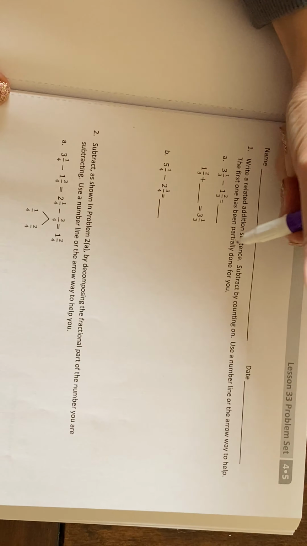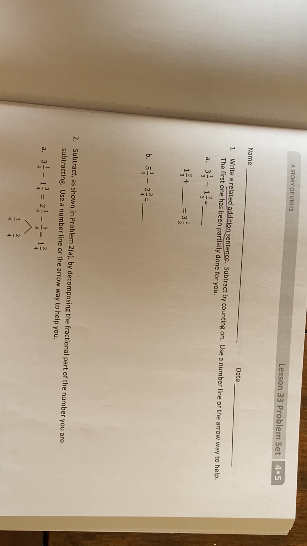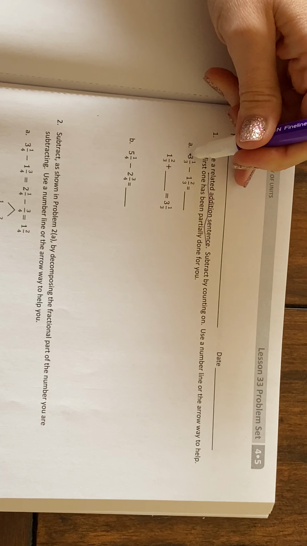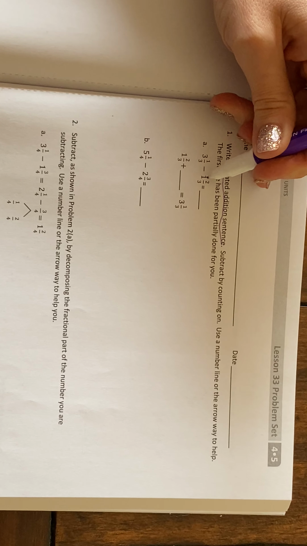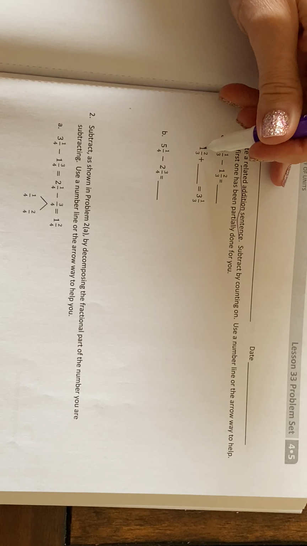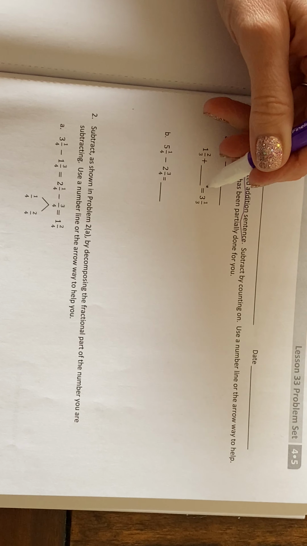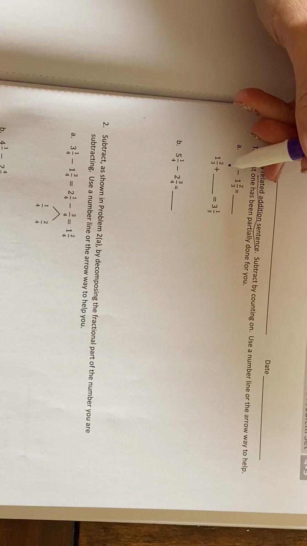The first says, write a related addition sentence. We know this as a fact family. So they have 3 1/3 minus 1 2/3. And now they say, let's make it an addition. So 1 2/3 plus what number would equal 3 1/3?